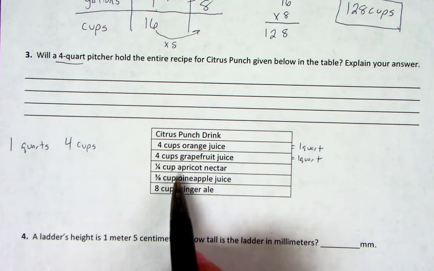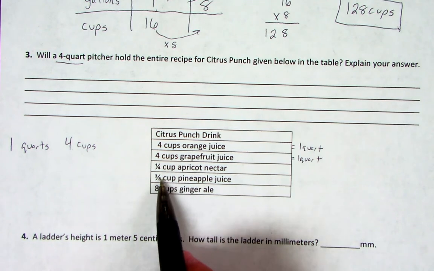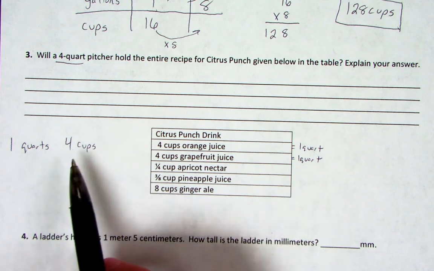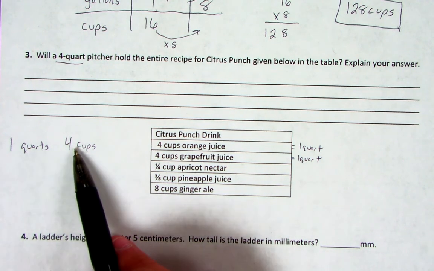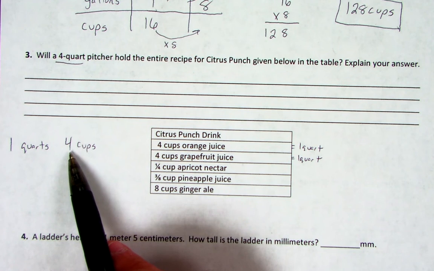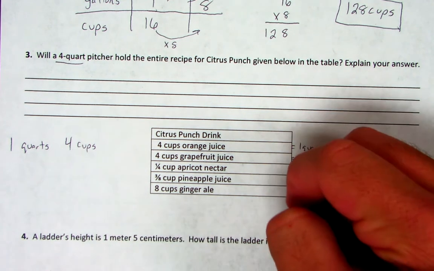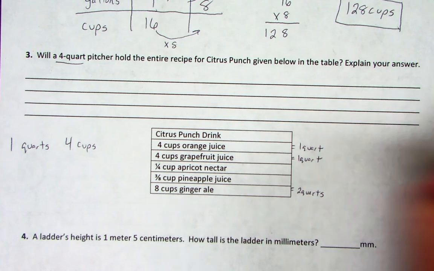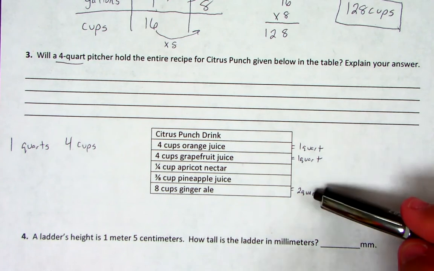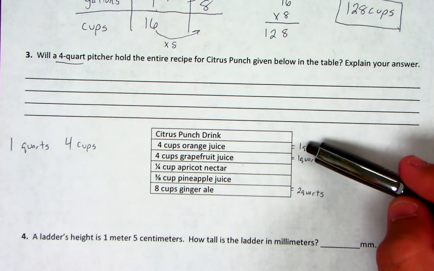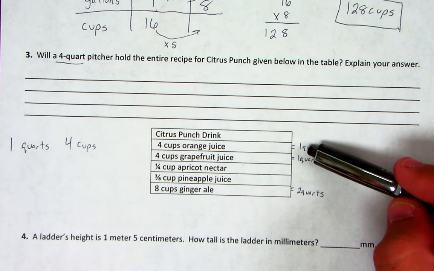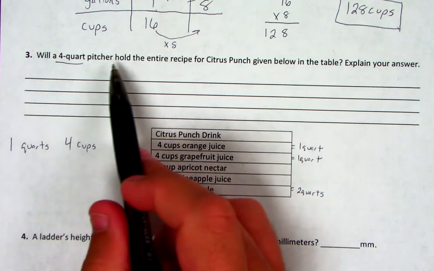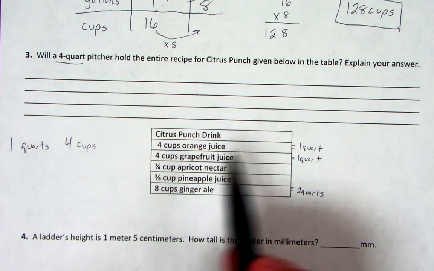I'm not going to mess with the fractions. You don't mess with them either. Do those last. Because look right here, I have 8 cups. Well, if 1 quart is equal to 4 cups, then 8 cups would be equal to 2 quarts. Well, look at this. 2 quarts, 3 quarts, 4 quarts. So the question says, will a 4-quart pitcher hold the entire recipe?